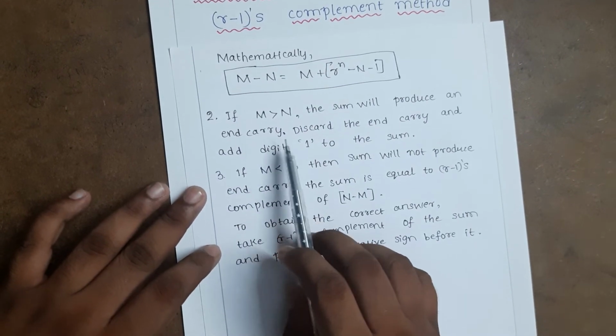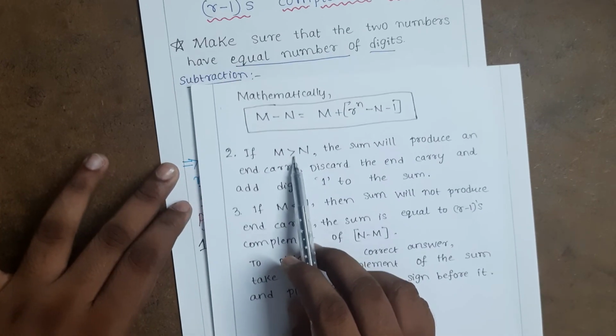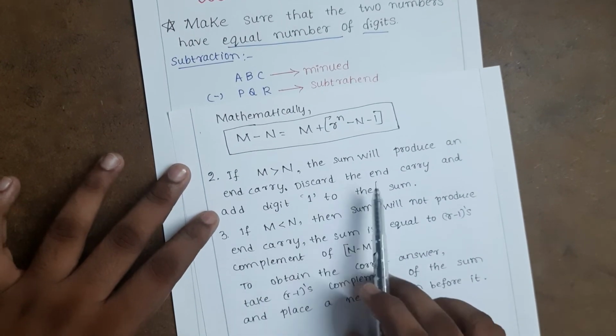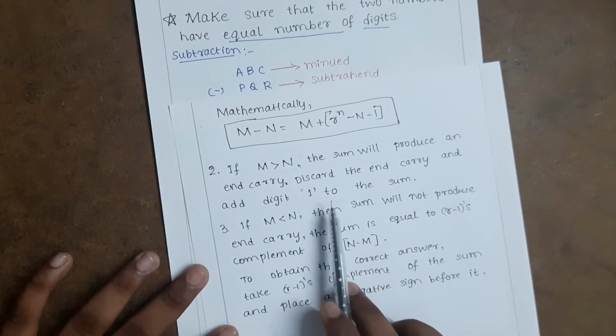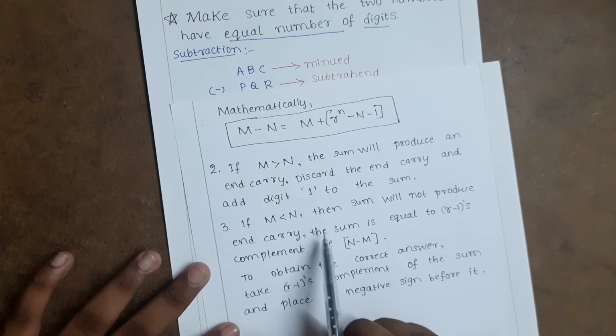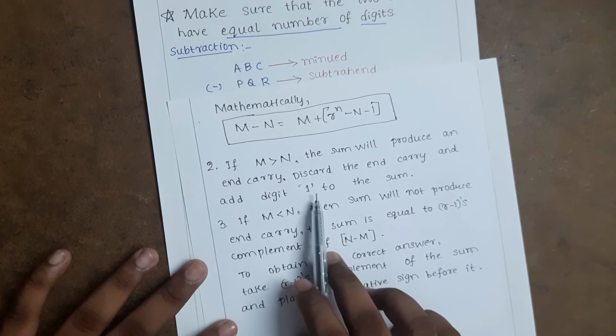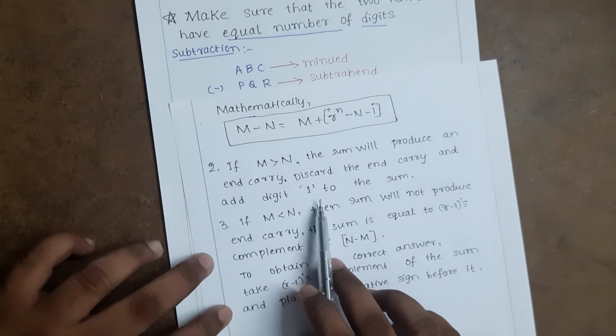The first case is if capital M is greater than capital N, that is if the minuend is greater than the subtrahend, the sum will produce an end carry. We should discard the end carry and add digit 1 to the sum. We are adding as we are doing from the r minus 1's complement.